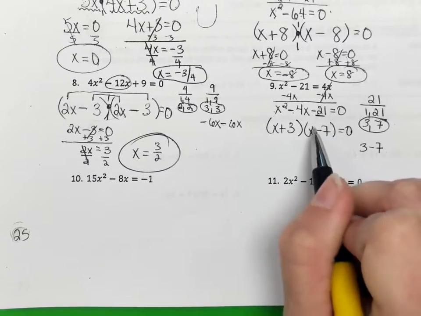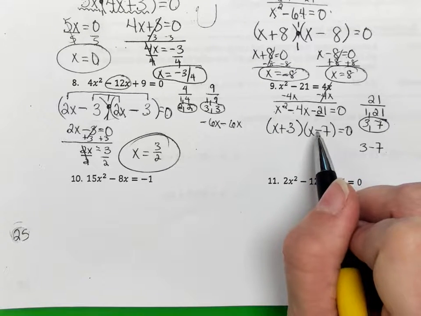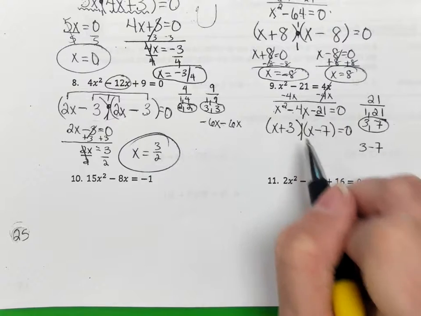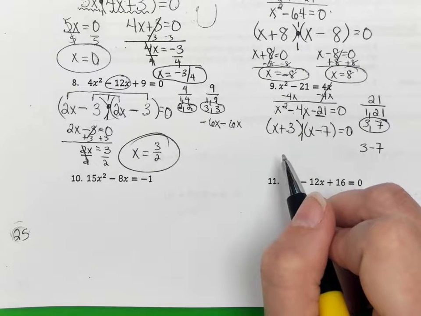So Tyler, this is what I was talking about. It doesn't matter the order, just as long as that 3 stays positive and that 7 stays negative. You can't switch the 3 and the 7 without switching their signs with them. So it couldn't be plus 7 minus 3. Yep. That's all you got to do. Get up to this point.